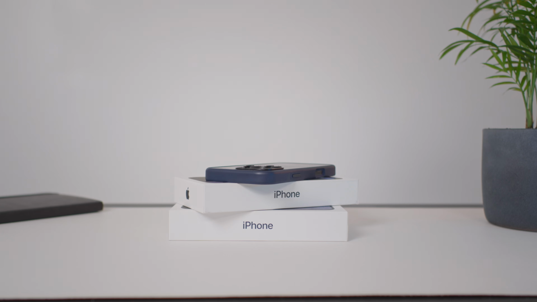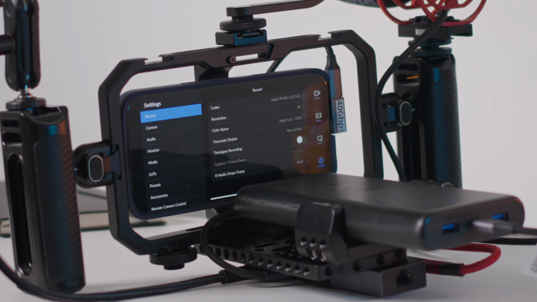Most people leave the default settings on and miss out on the best quality their phones can deliver. We're going under the hood of the Blackmagic Camera App, exploring advanced settings like frame rate control, shutter angle, log color space, timecode modes, and flicker protection. If you want full creative control, this is where it happens.